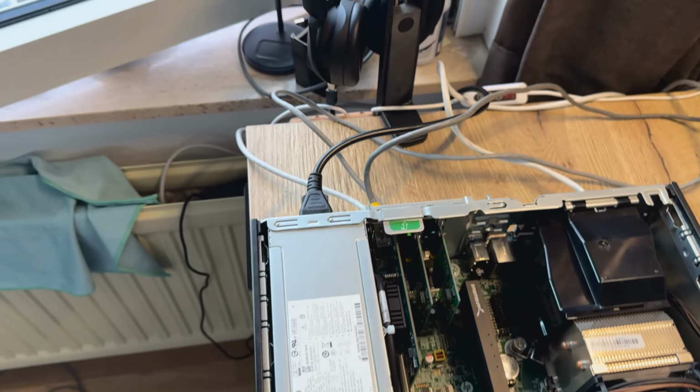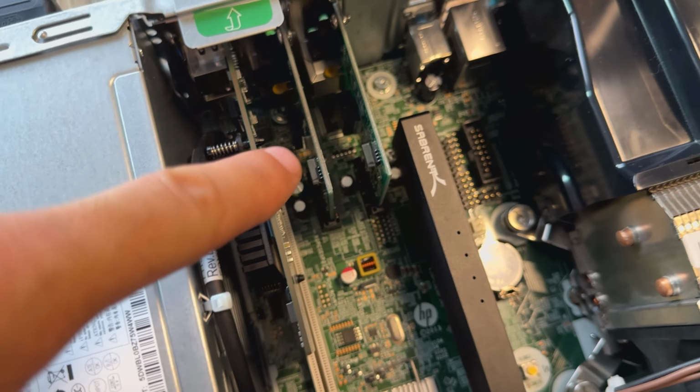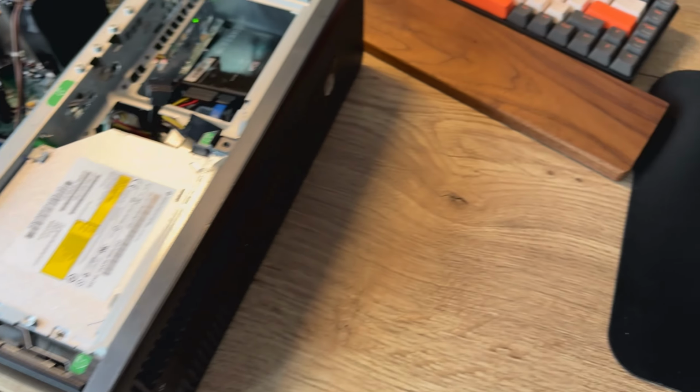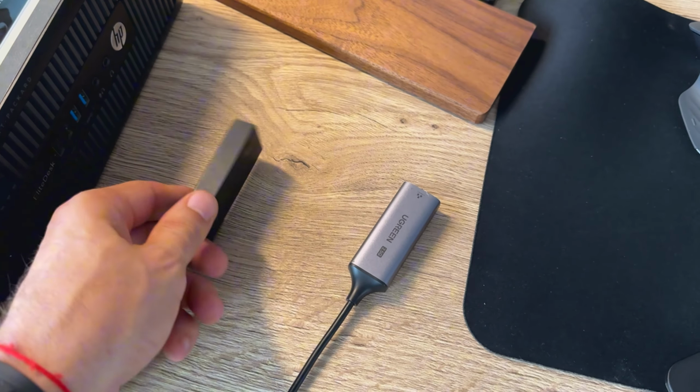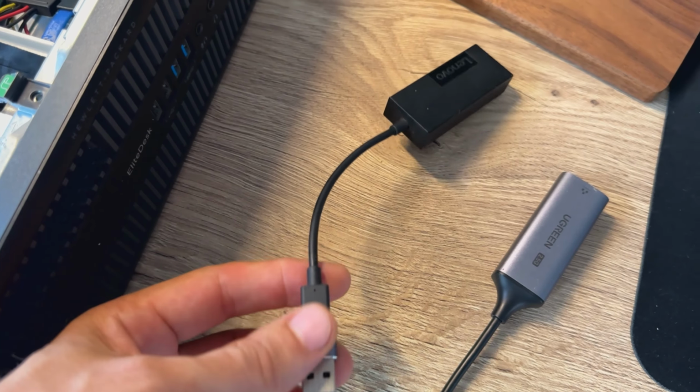Here you can also see these NIC cards, a double NIC and two single NICs. I also have at home this one from my main PC, which is USB-C.